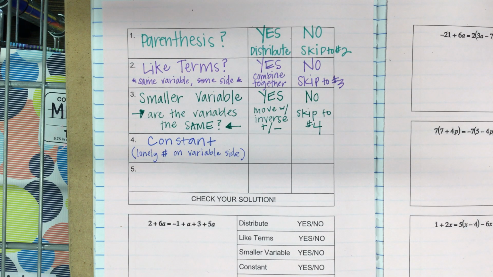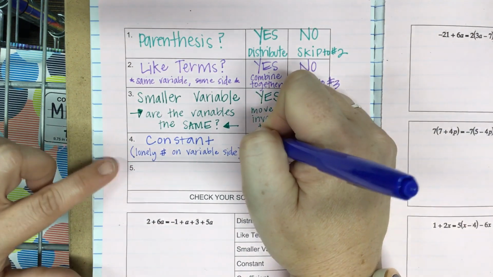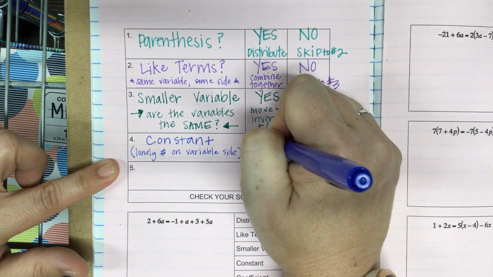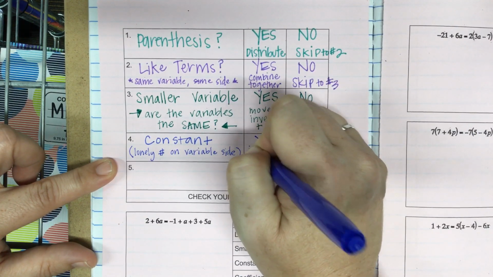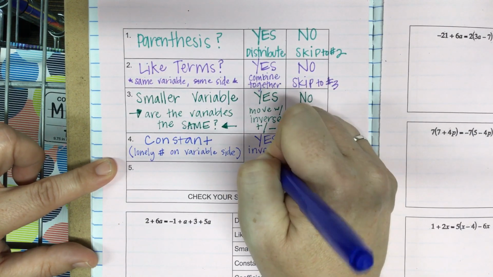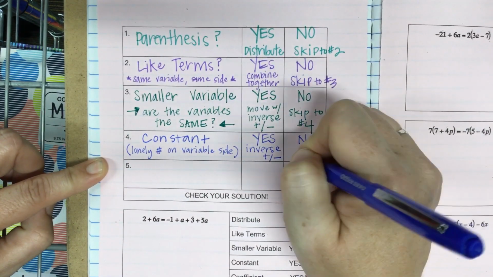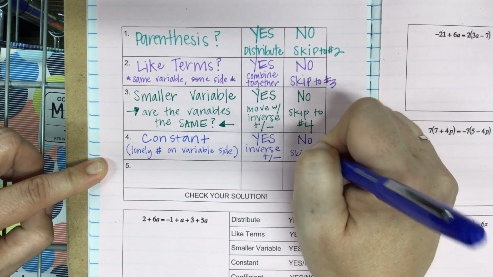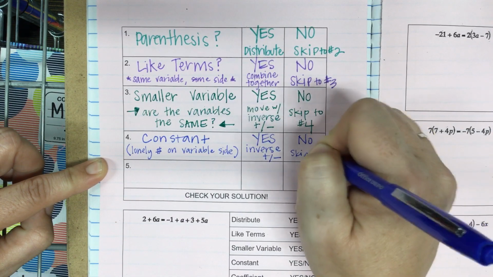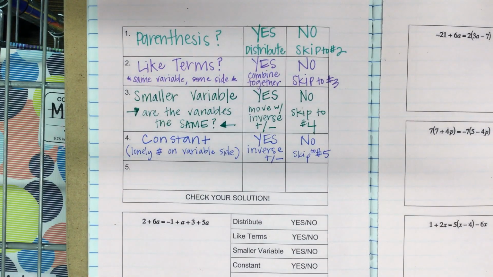Sometimes that lonely number is the answer. It's not a constant. So the constant is the lonely number on the variable side. And if the answer is yes, there is a constant, we do the inverse, plus or minus. If the answer is no, we skip to number 5.